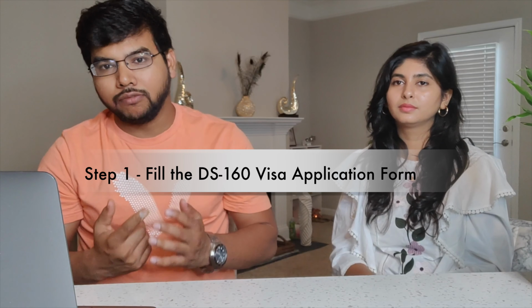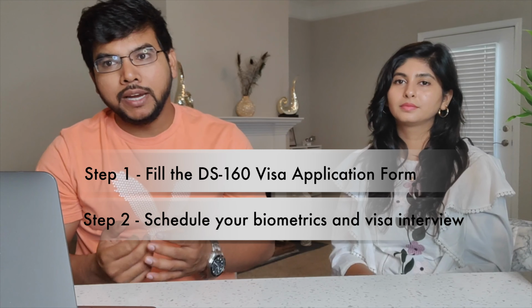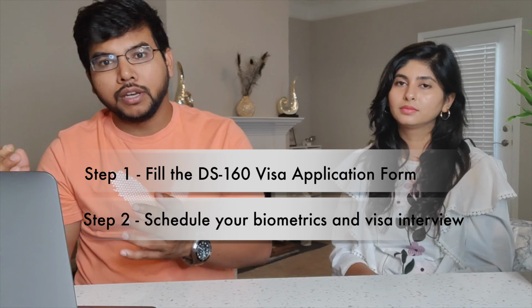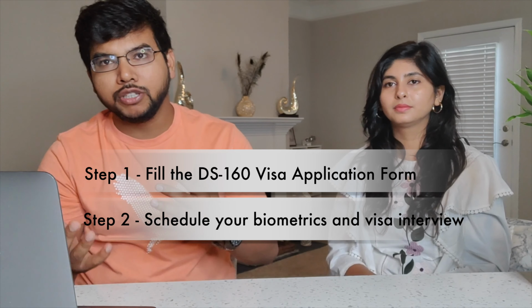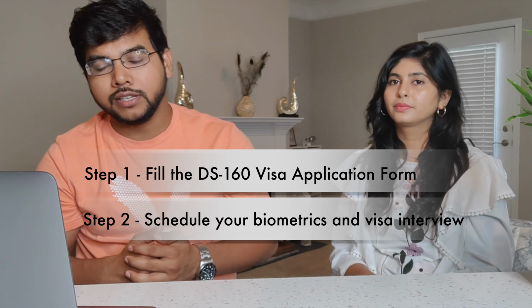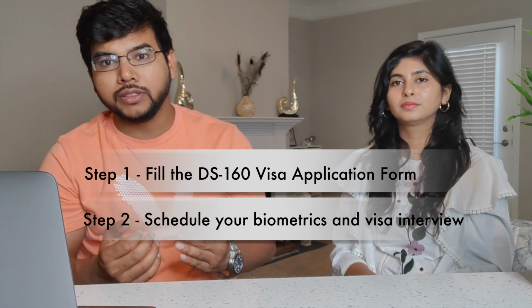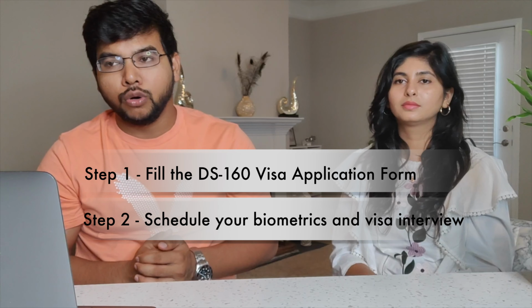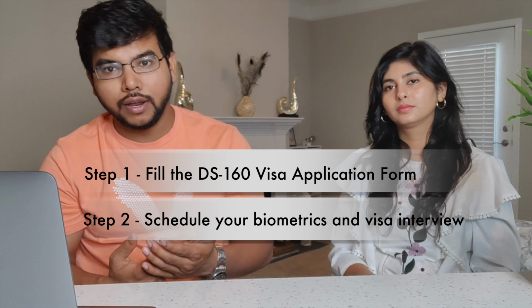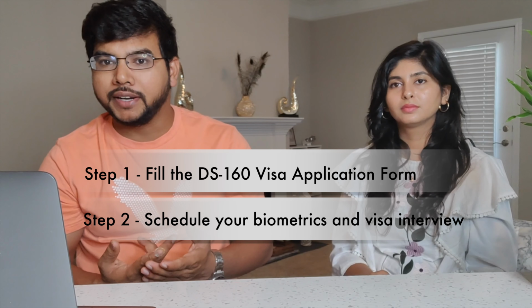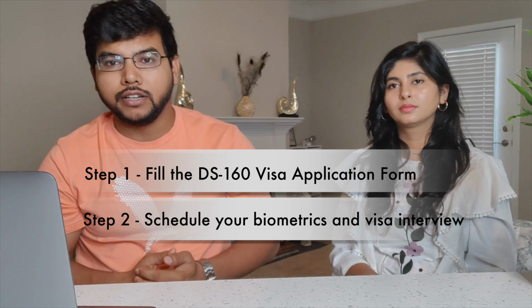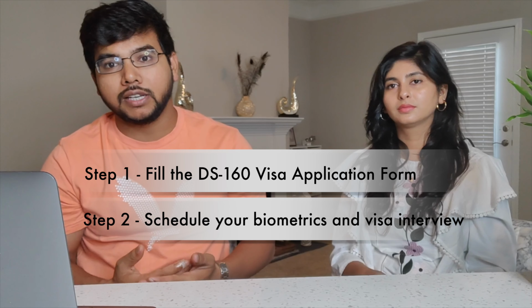So first, after you get your I-20 from your US university, the first step would be to fill the online visa application form, which is also called DS-160. Second would be to decide which consulate you are going to give your visa interview at. It is going to be Delhi, Mumbai, or whichever is the most convenient or your choice. So you choose that, and then depending upon that, you schedule your visa interview. While scheduling, you have to make sure you make 2 appointments. First is for your biometrics, and second is for your actual visa interview. So these are the 3 major steps that are required.